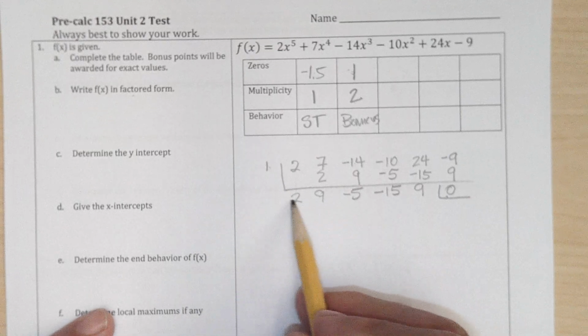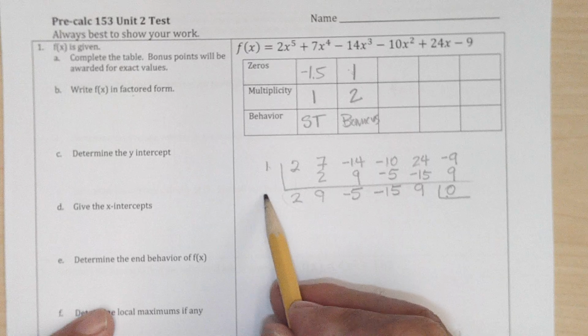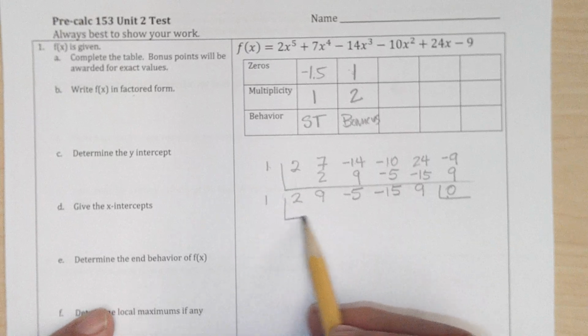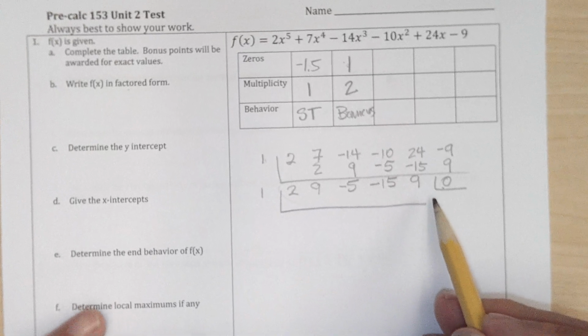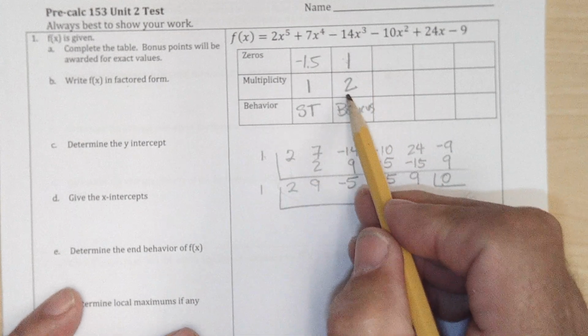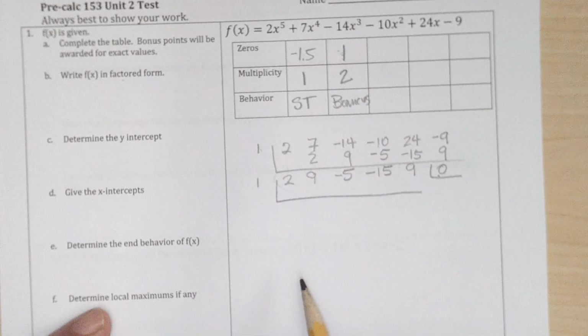So I'm going to do it now for this part once again. I'm going to break it down some more here. And it should go in again according to what I saw on the graph.